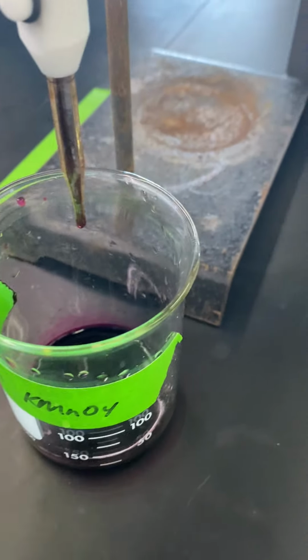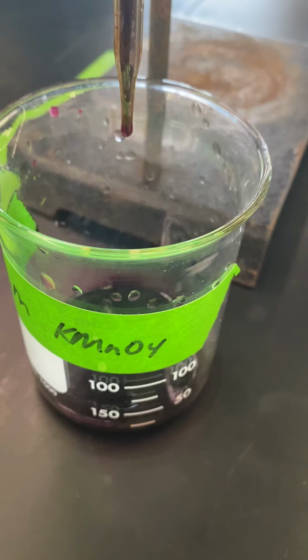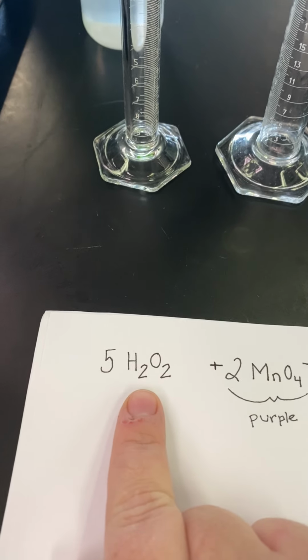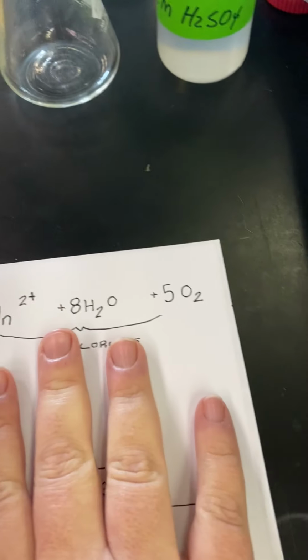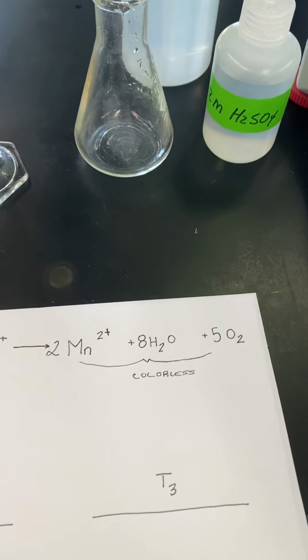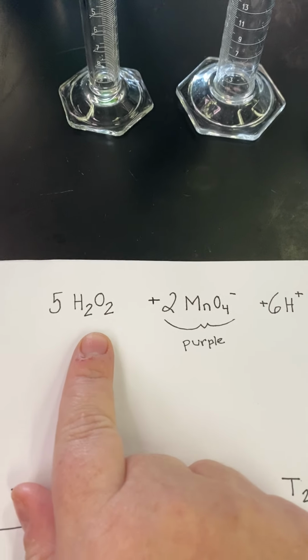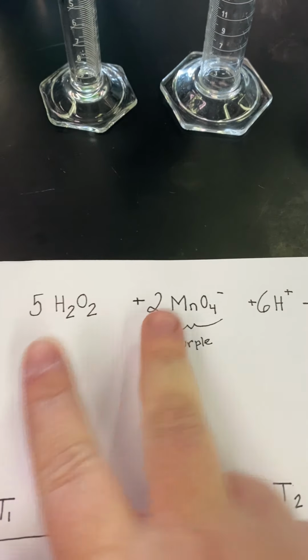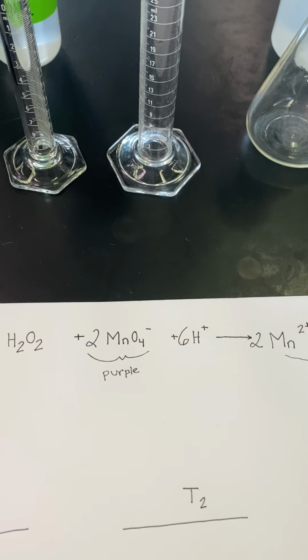Okay, so the background for this reaction, guys, is that we're starting with this purple permanganate, okay, and when it reacts with hydrogen peroxide, it creates a perfectly colorless product. Okay, as long as there's hydrogen peroxide in our reaction, the purple permanganate will react and will form a colorless product.